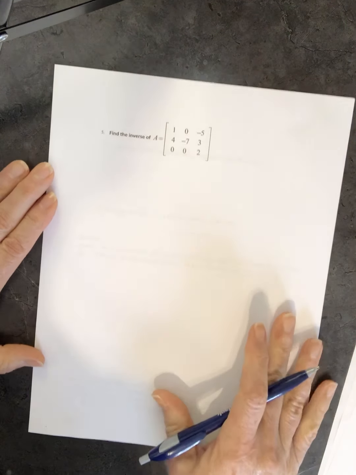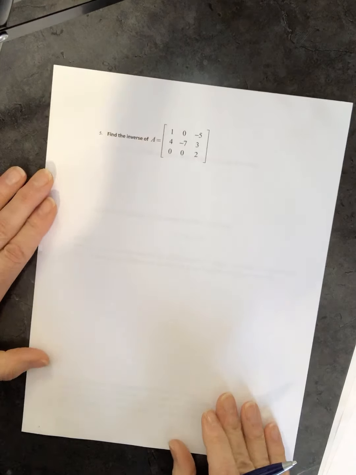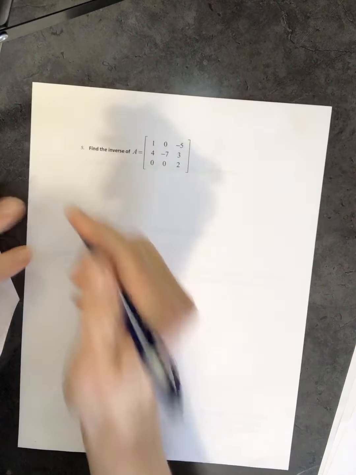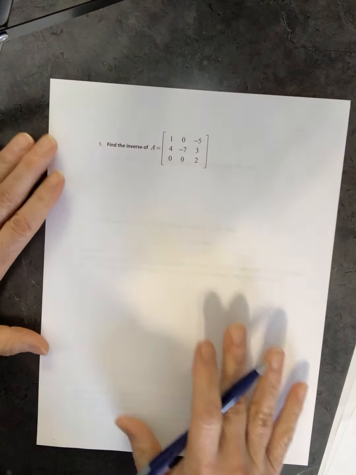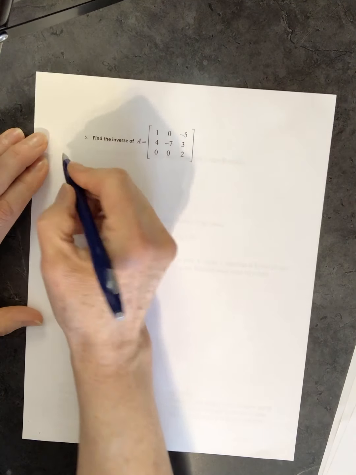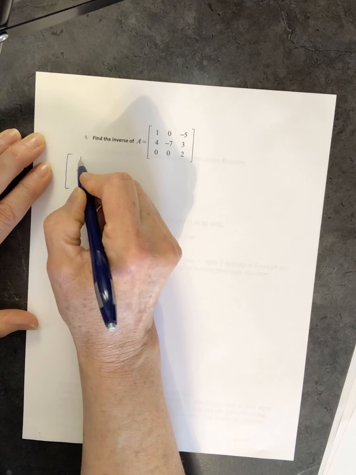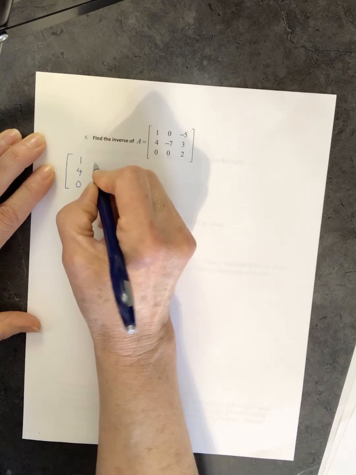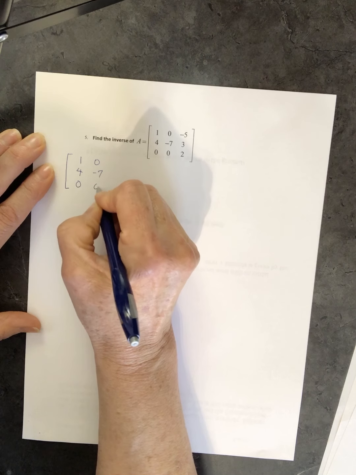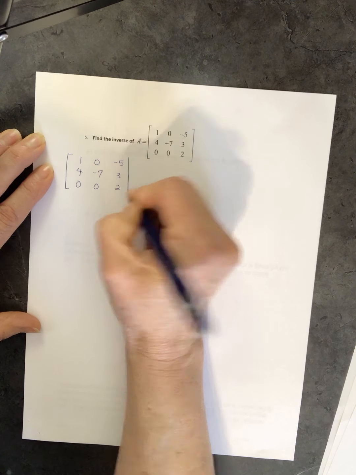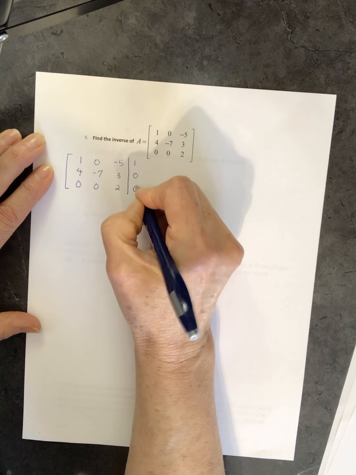Let's do the inverse of a 2 by 3. A little more tedious, but this one works out relatively nicely. Make sure it's lined up on my camera. Here we go. So I've got 1, 4, 0. I've got 0, negative 7, 0, negative 5, 3, and 2. We're going to augment that with the identity matrix.